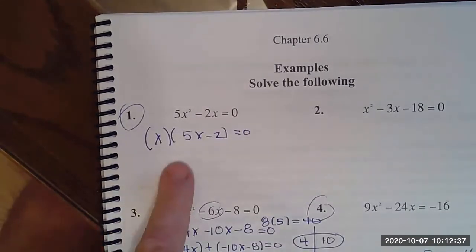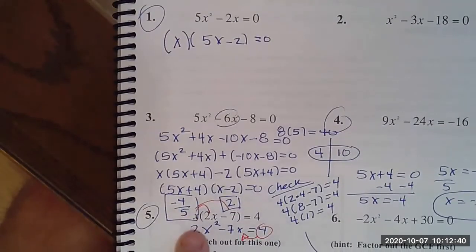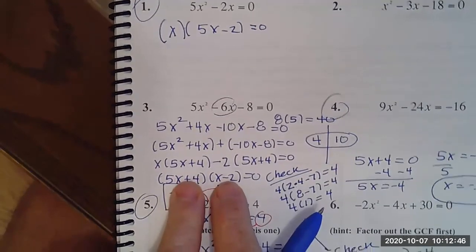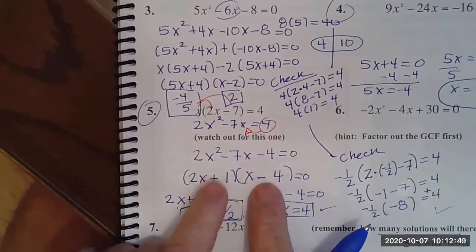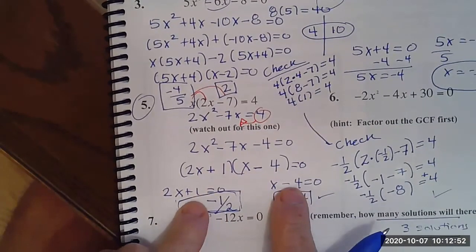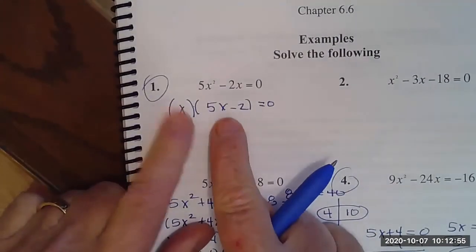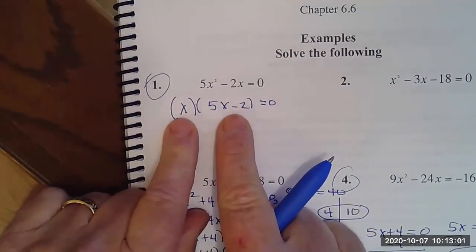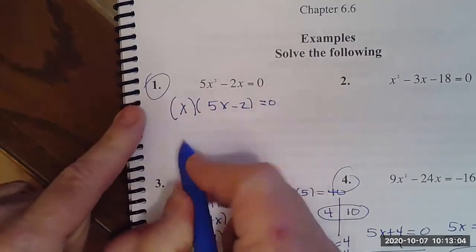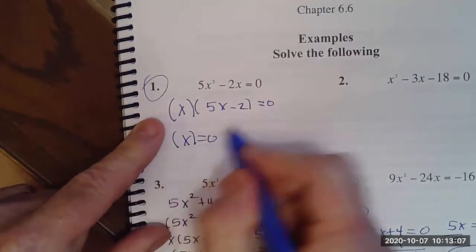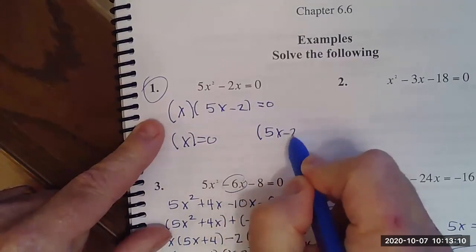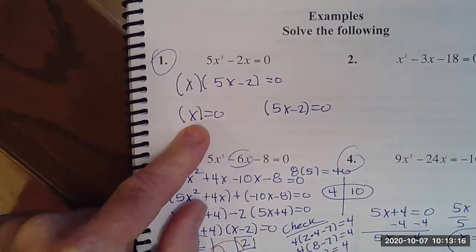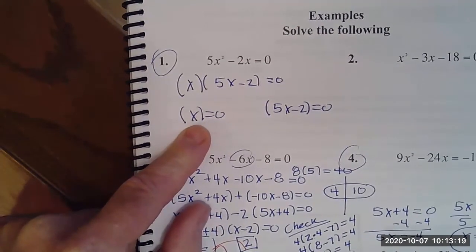So what it does, this kind of feels like 2 parentheses right here. See how there's 2 parentheses and you set each one equal to 0? Like over here. See, here's 2 parentheses, and you set each one equal to 0. So now I've got 2 parentheses. See, the power of 2 says I've got 2 answers. So 2 parentheses, set each one equal to 0. So x equal to 0, and parentheses, 5x subtract 2 is equal to 0. Well, there's one of the answers right there. It's the easy one.